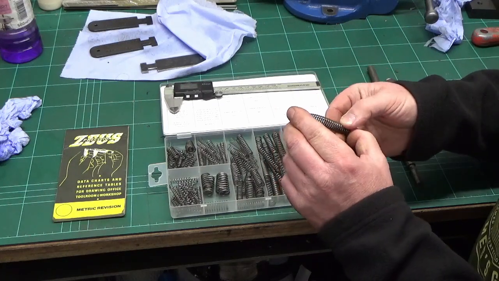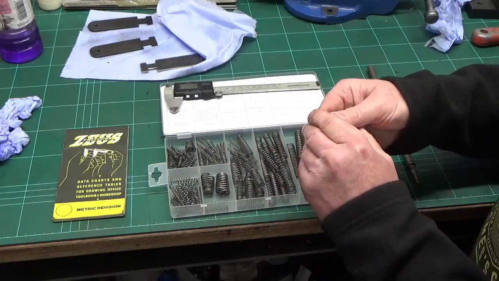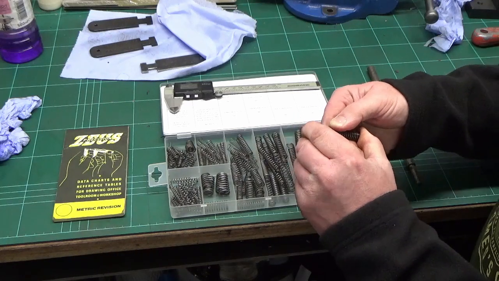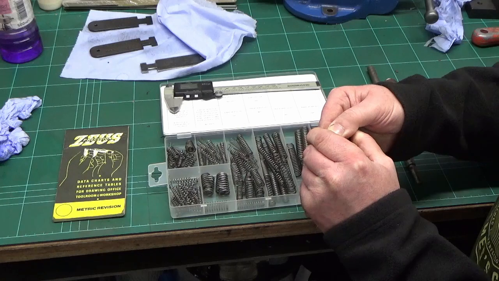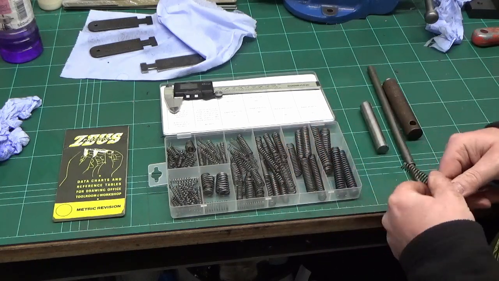So this is the spring that we're going to use. I can pretty much compress that nearly all the way in by hand, but it's taking a reasonable amount of pressure, feels about right.